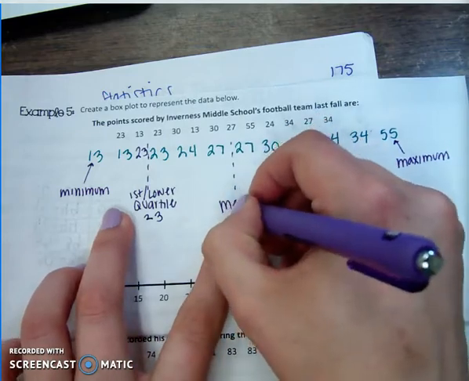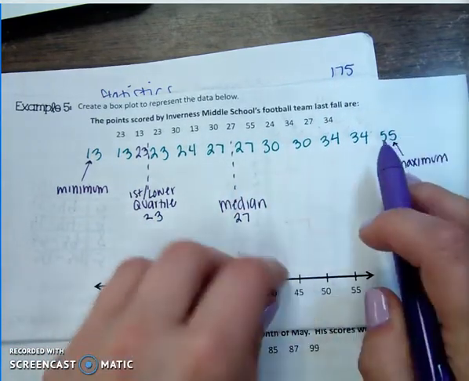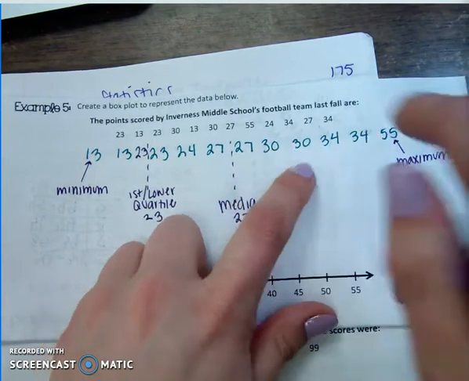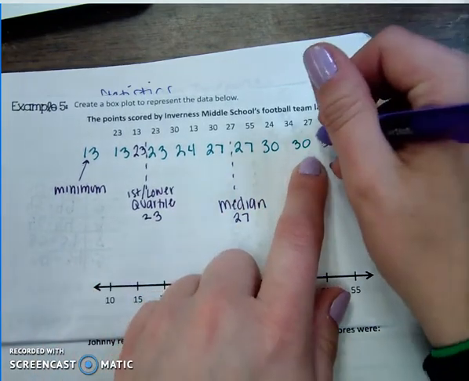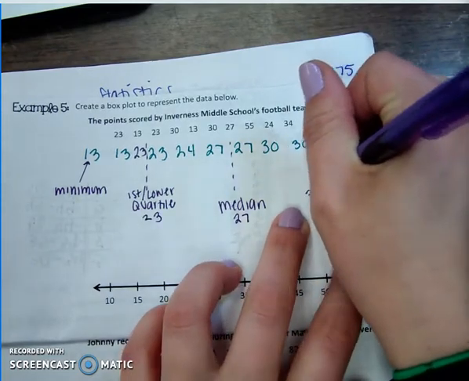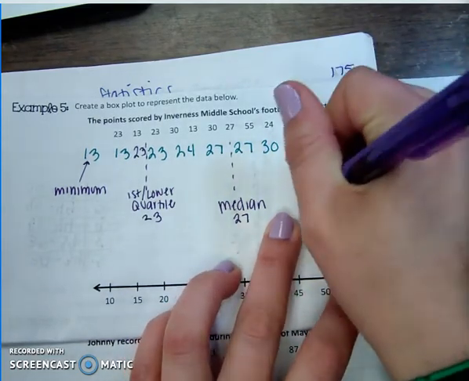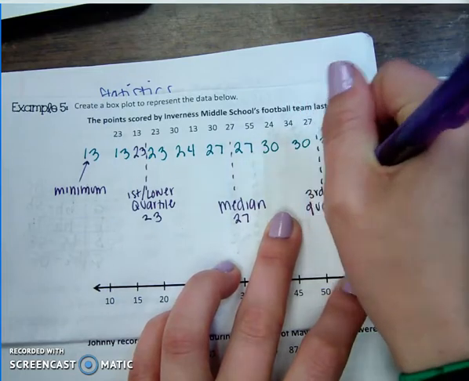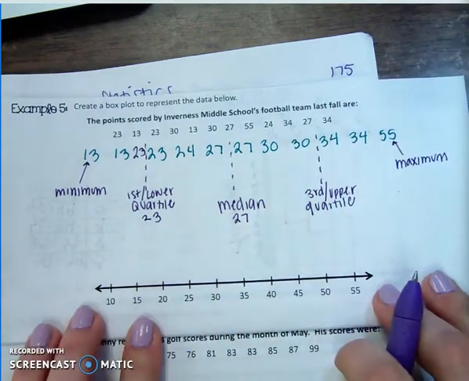This median was 27. And then again, in between this 30 and 34, this is the third or upper quartile, which is 32.